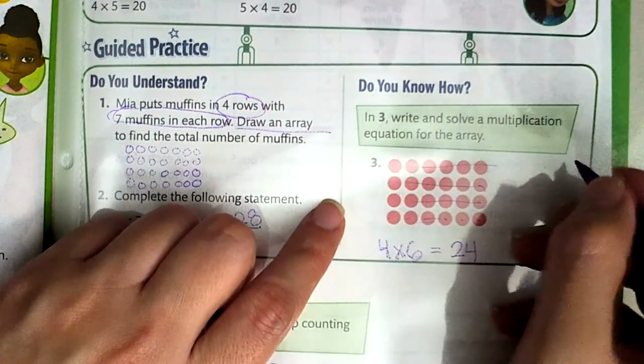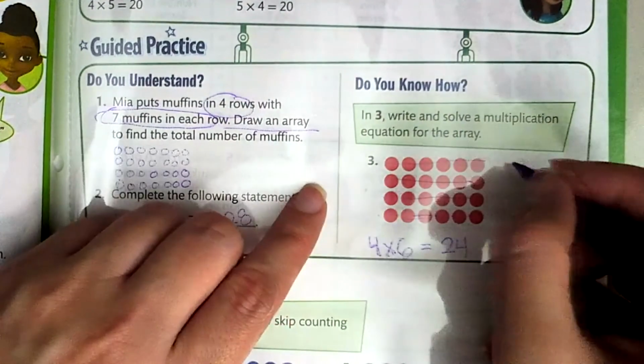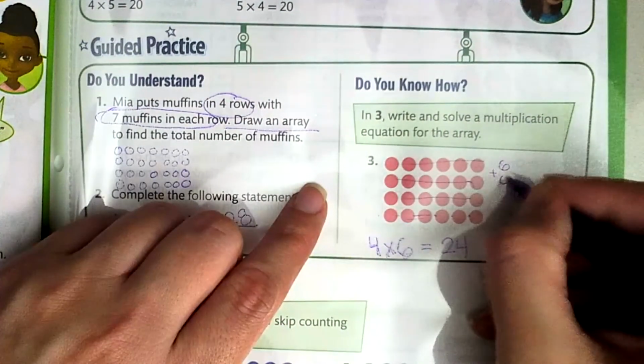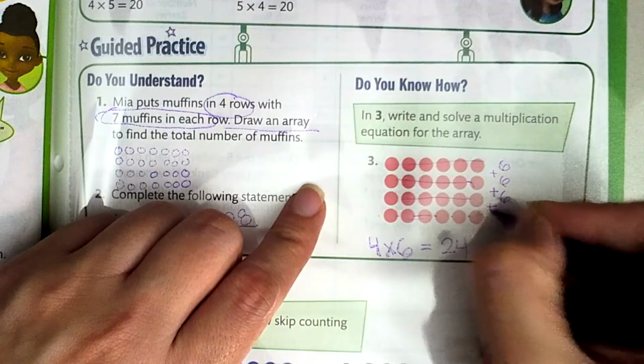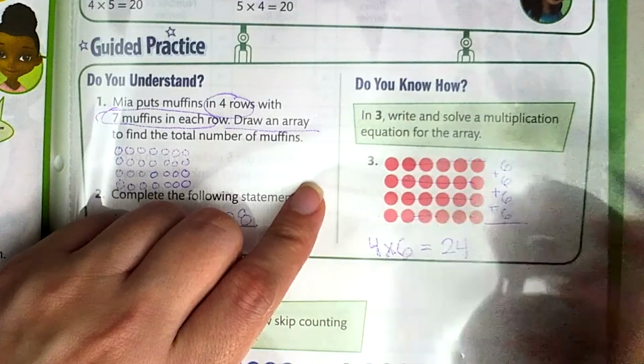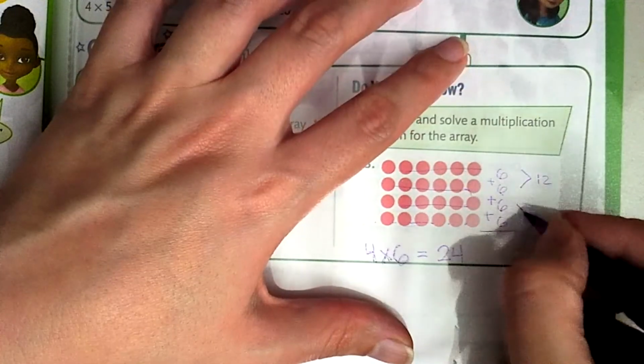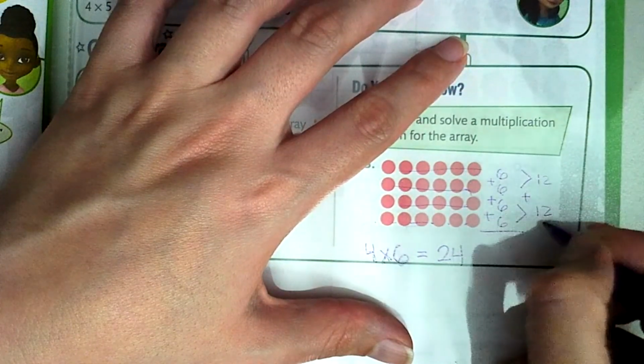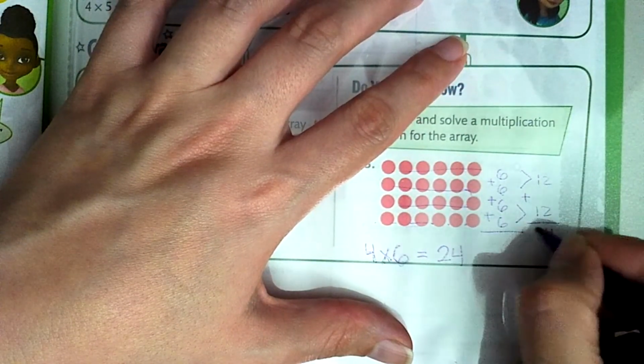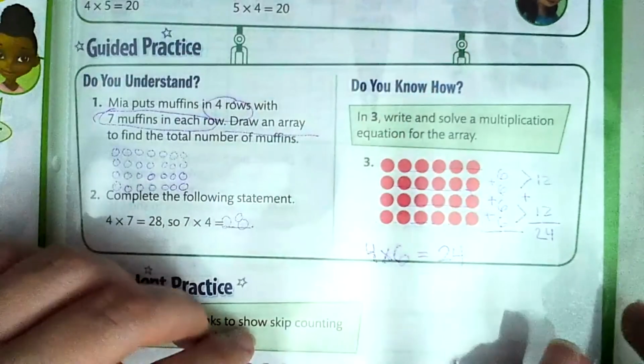And I can also do that if I want to. If I'm not sure, I can do it as an addition, right? 6 plus 6 plus 6 plus 6. Now I know 6 plus 6 is 12, and the other 6 plus 6 is 12. And I know that if I do 12 plus 12, I'm going to get 24. So you can do it that way as well.